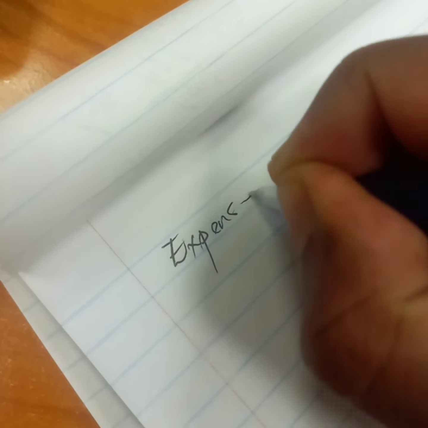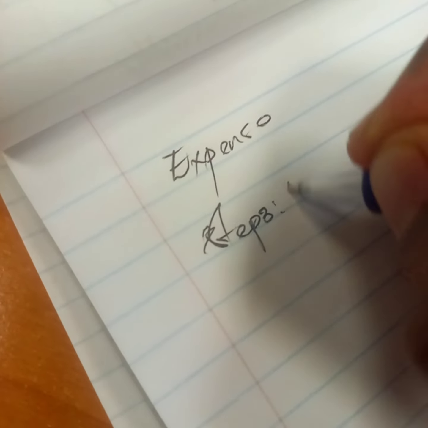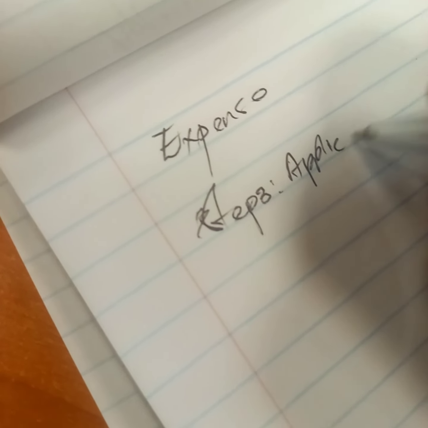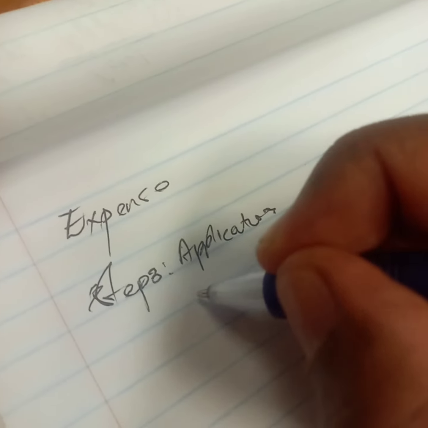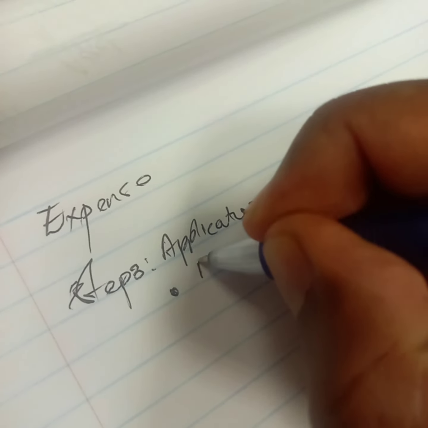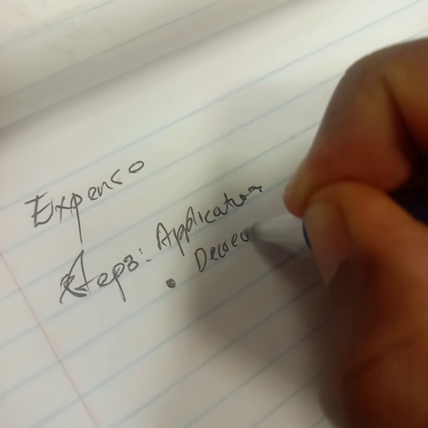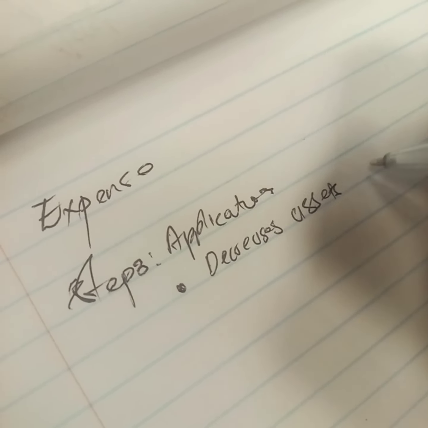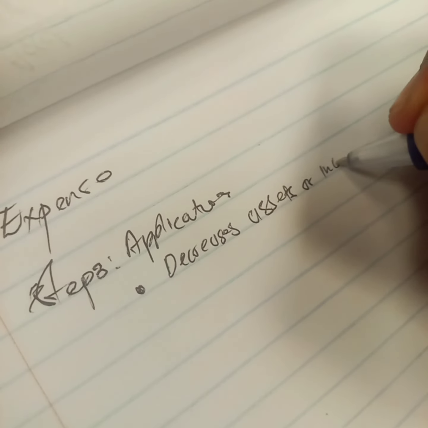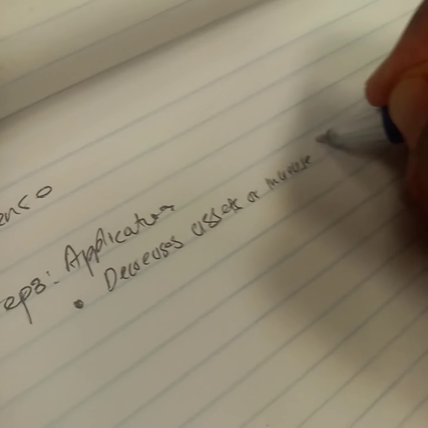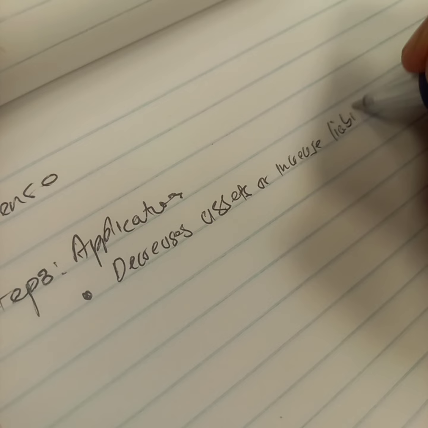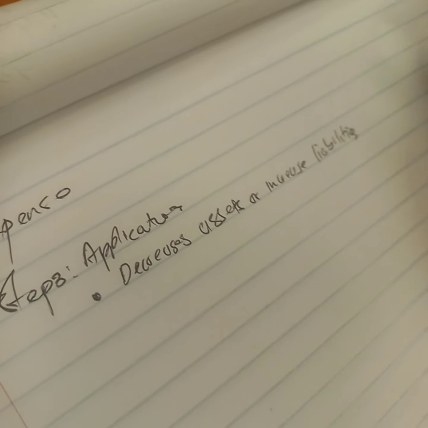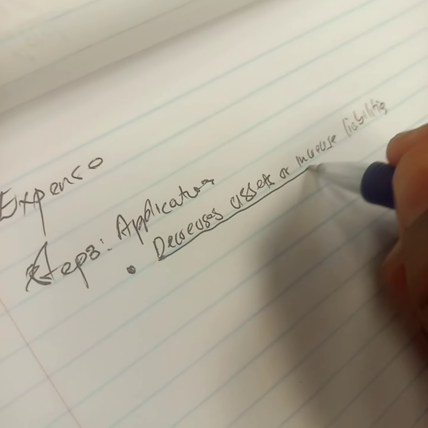So what do we do? Step number 3, the application. So how do you apply an expense? You're going to write, first thing you discuss, decrease assets or increases liabilities. So this is the first thing we discuss here.